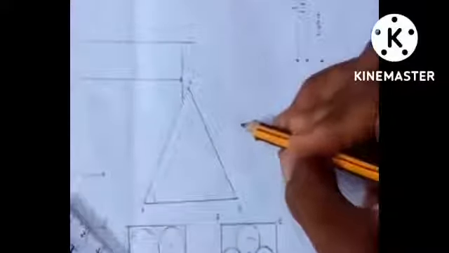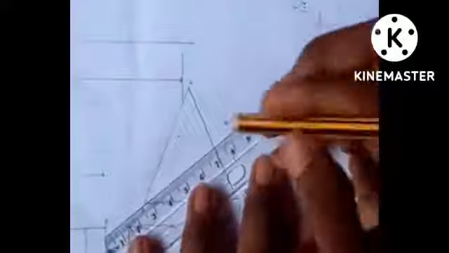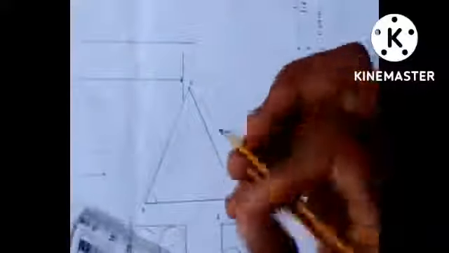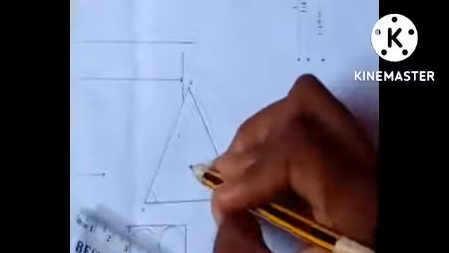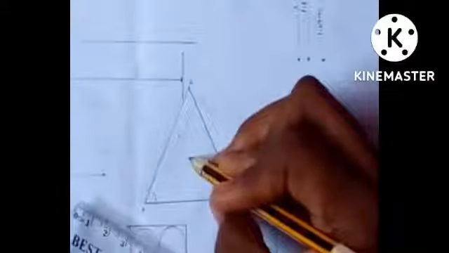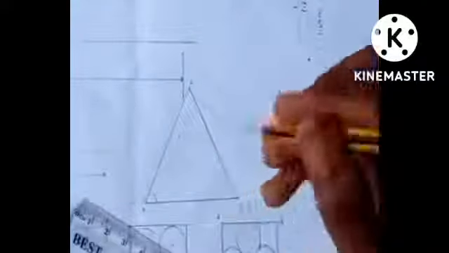So you can see here we have this. You can pick the intersection here, and I'll join them. Now they have intersected at a point. This point is going to be the incenter. Let's call it O.